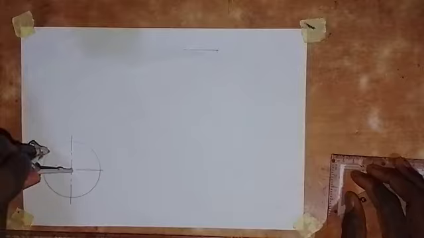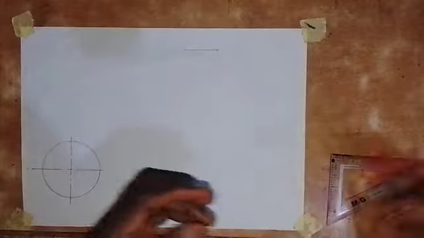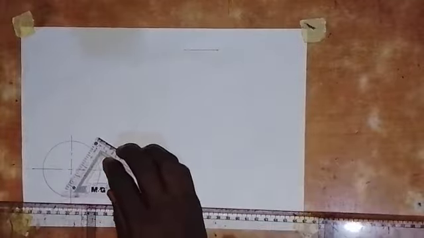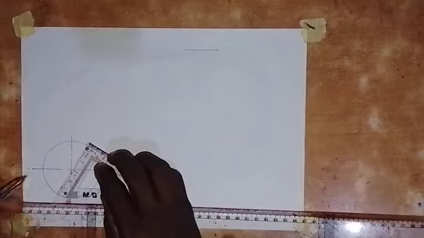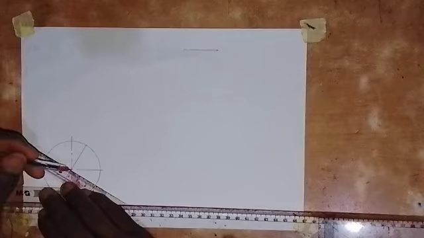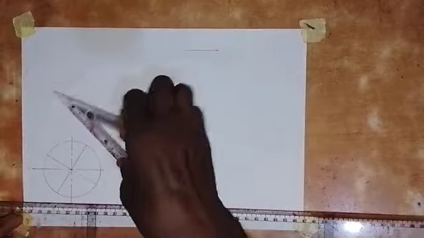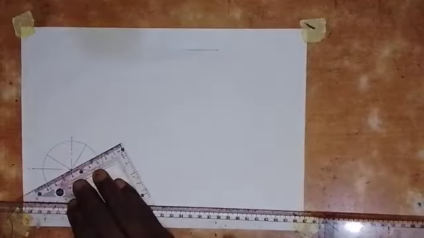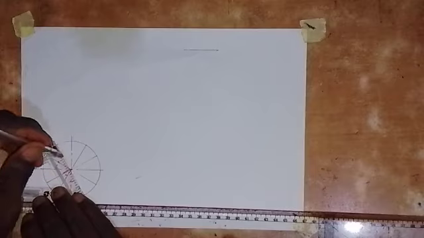For this circle, we are going to divide it into 12 equal parts. With my set square, I am going to draw a line like this. Then I slide to this side and draw a line through this center in this direction. Setting the set square like this, I draw a line from here to here, and then another line from here to here.